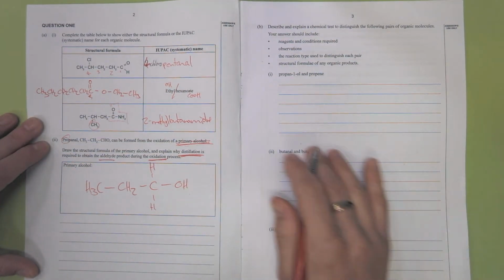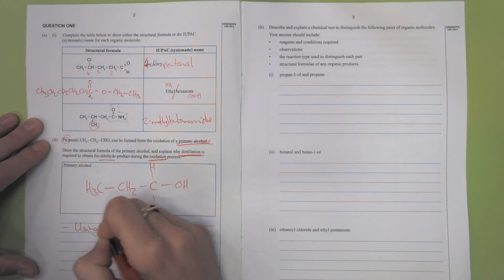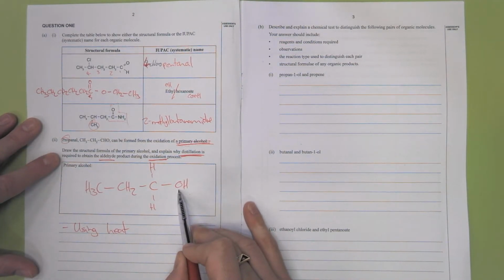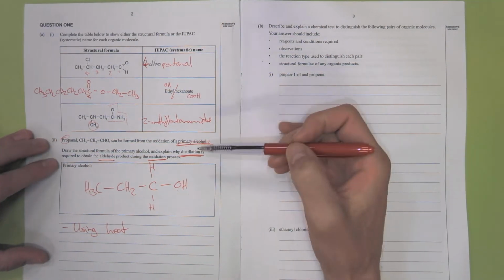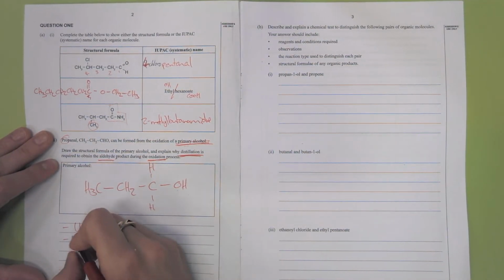Okay, so during this process we are going to be using heat to convert the alcohol to the aldehyde. However, this can be further oxidized to carboxylic acid.